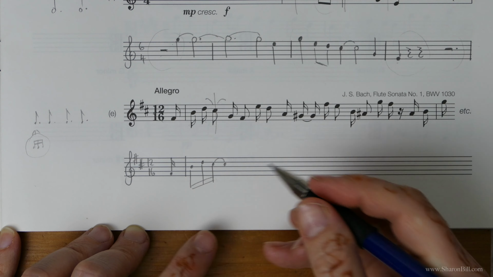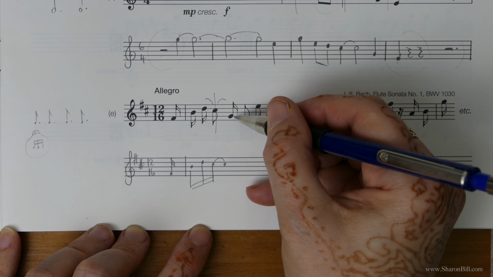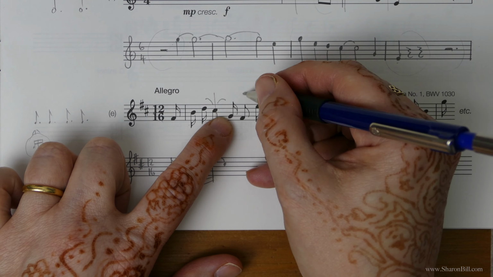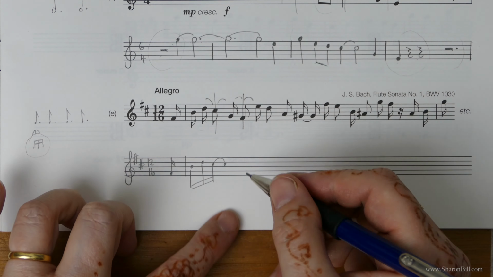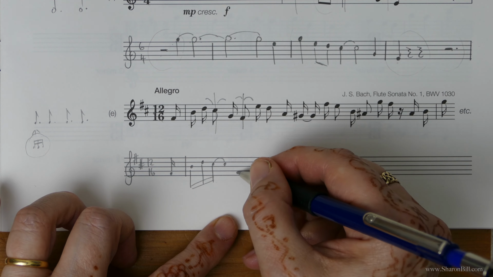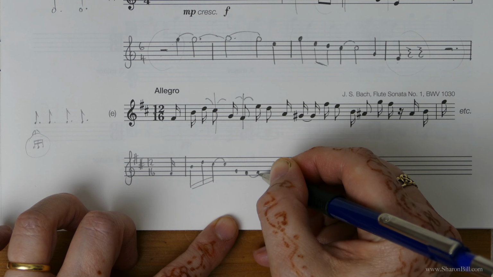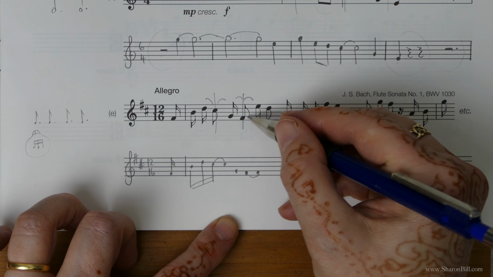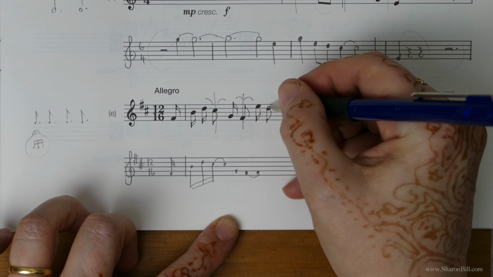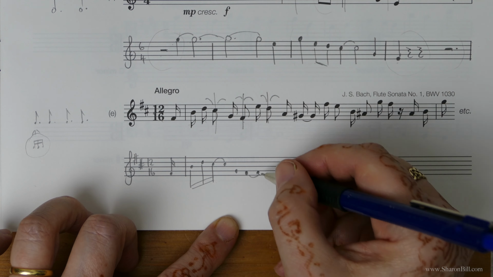But it adds up to the same amount of time. So we've got 1, 2, and again we're going to have to split that either way. 1, 2, 3, tie it. 1, 2, we're going to have to split that one again, dearie me.